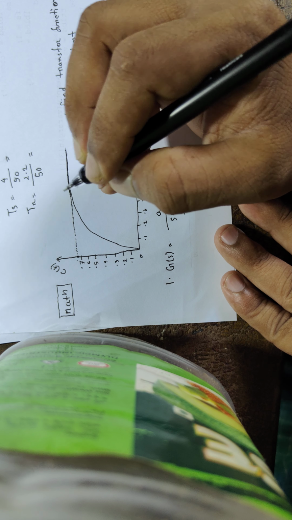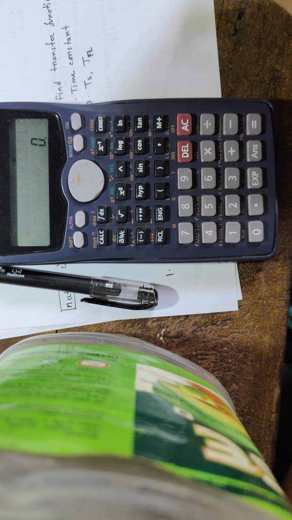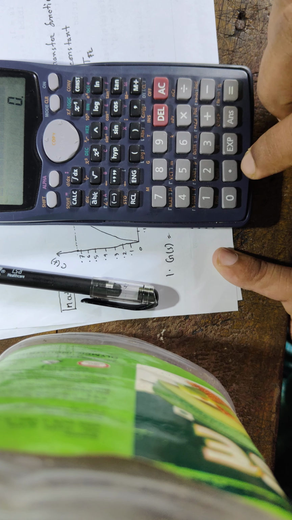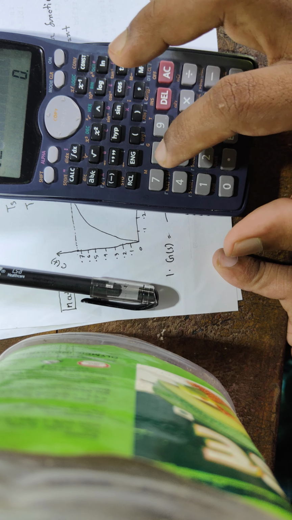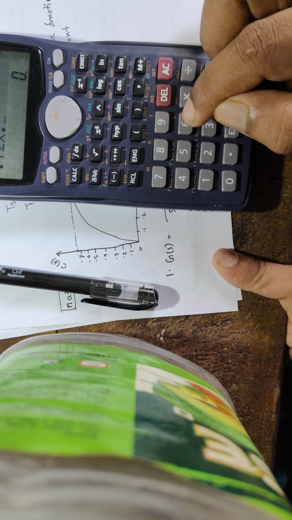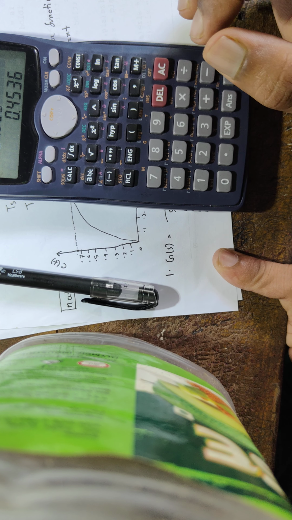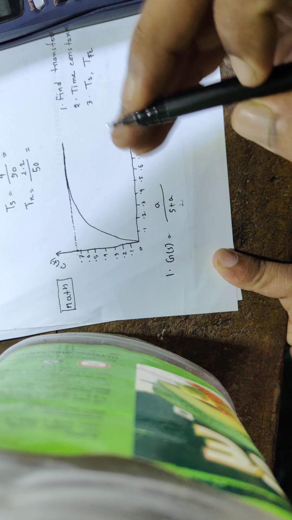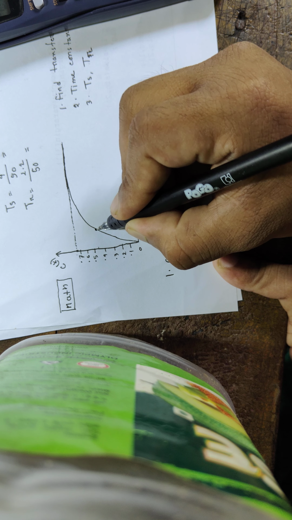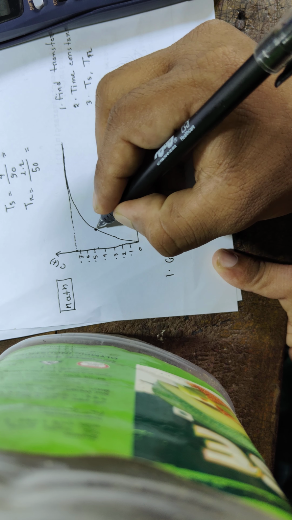What is 63% of this value? What is 63% of this highest 0.72 value? So 0.72 into 0.63. This is 0.45. Suppose this point is 63% of its final value.